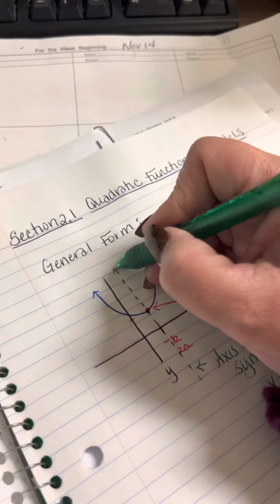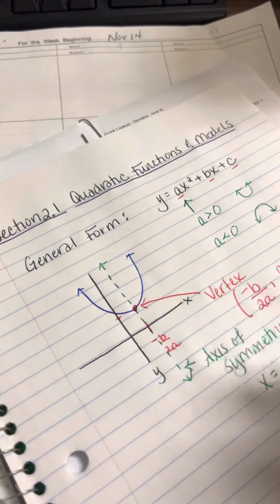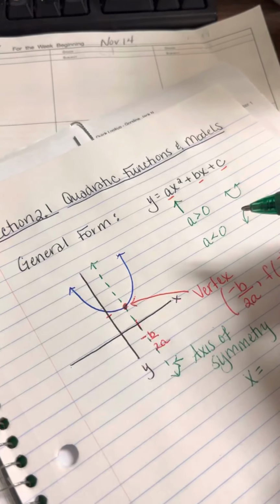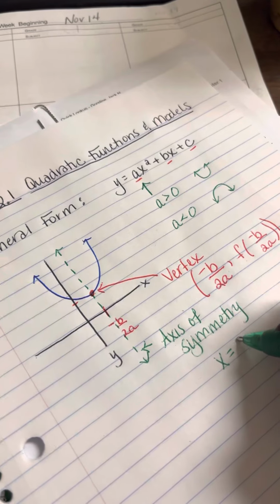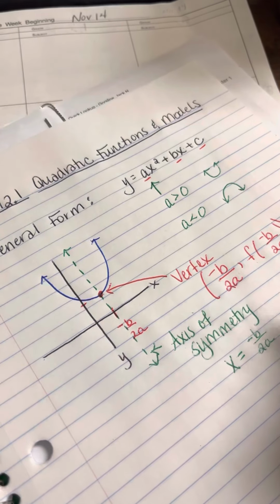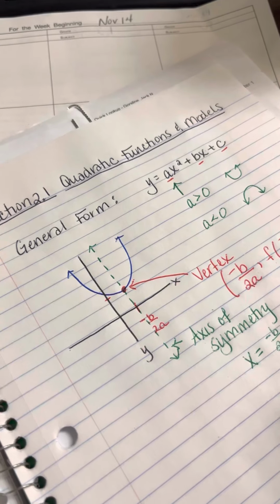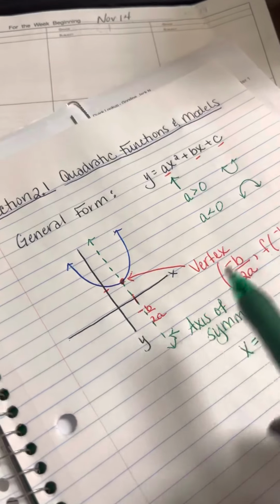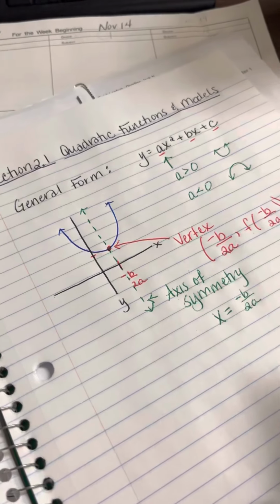Well, as you can see, this axis of symmetry, which means that it's symmetric on one side and on the other, passes through this vertex, which means the x value is the x value of the vertex. So once again, the opposite of b over 2a. And pretty much this is what you can find out from the general form.